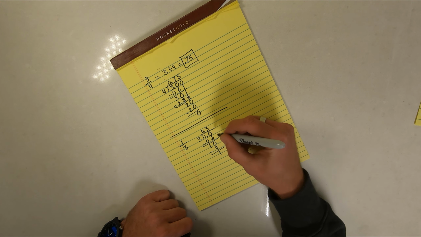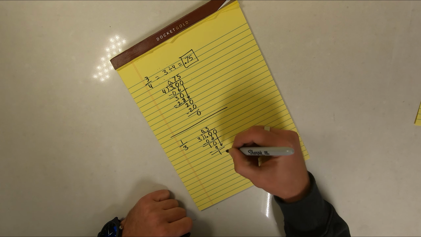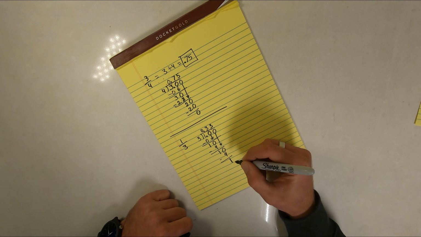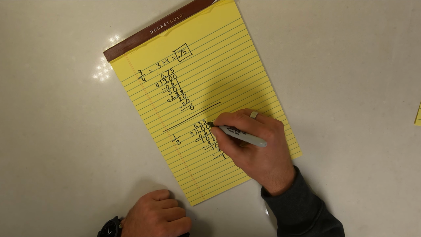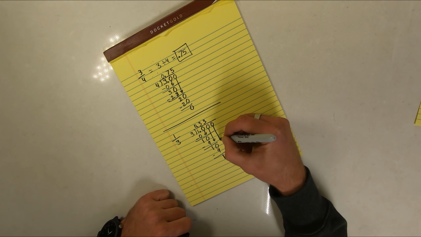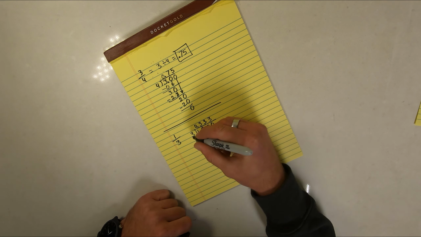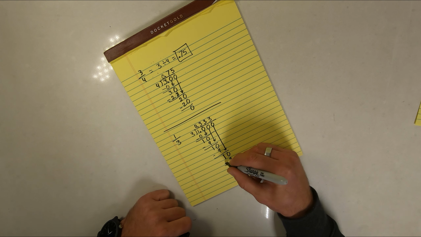Still got a remainder, so we bring down another 0, and 3 goes into 10 3 times. 3 times 3 is 9. Subtract, and we get a 1. We borrow another 0 and bring it down. 3 goes into 10 3 times. 3 times 3 is 9.